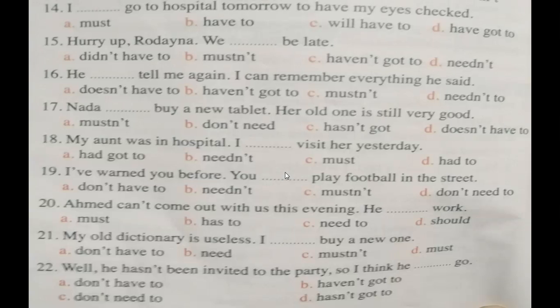My aunt was in hospital. I ___ visit her yesterday. We have to concentrate on the word yesterday. So the right answer will be number D, had to. My aunt was in hospital. I had to visit her yesterday, because had to is the past tense of must. I had to visit her yesterday.